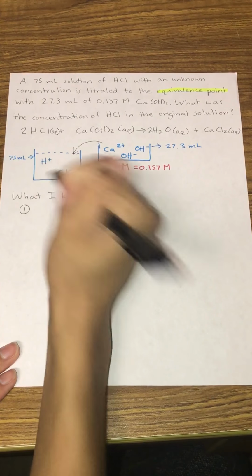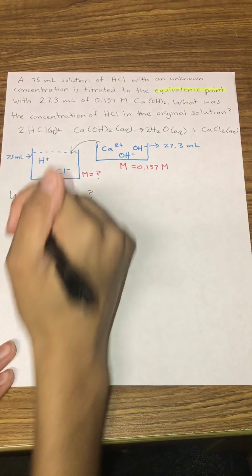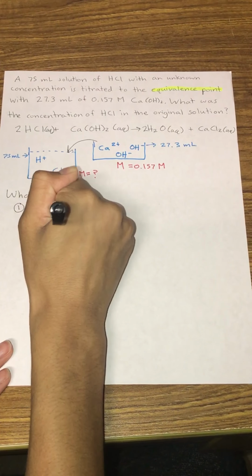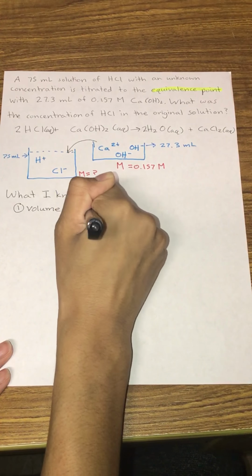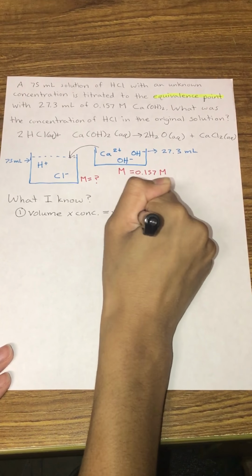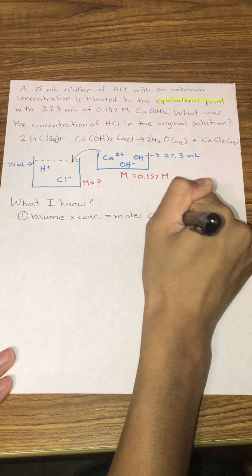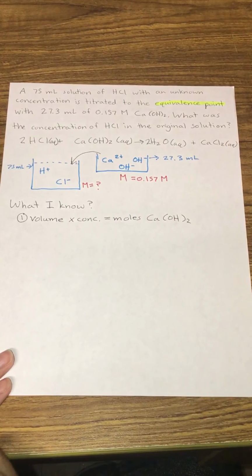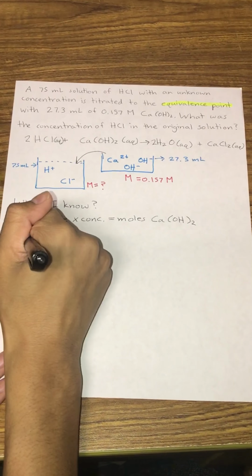So I'll go ahead and write this out real quick. So we can use volume times concentration to find moles of calcium hydroxide. That'll be our first step.